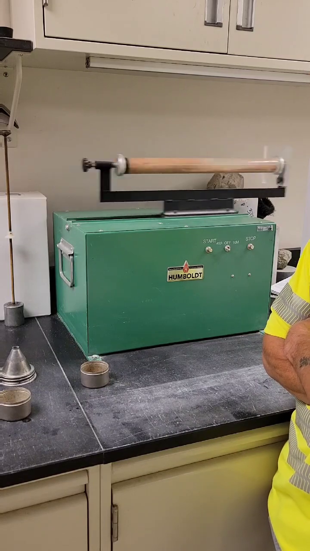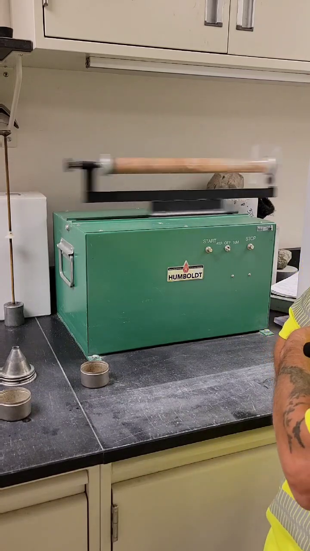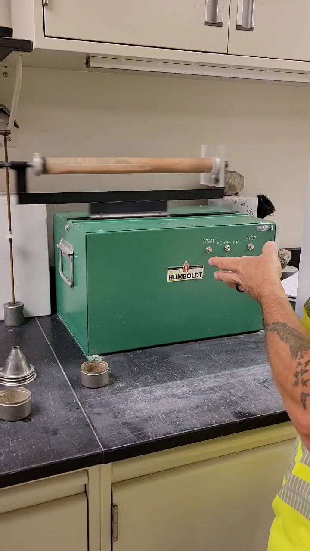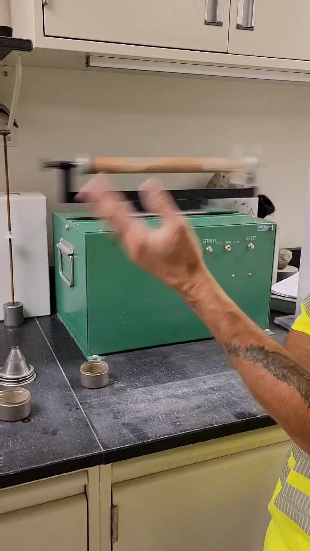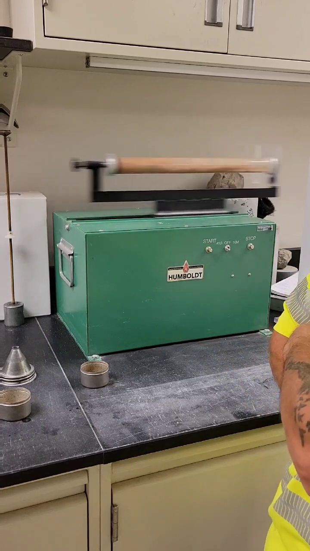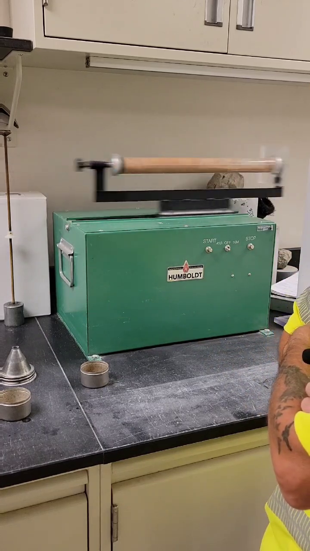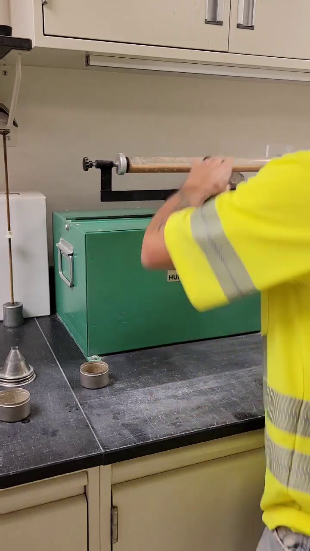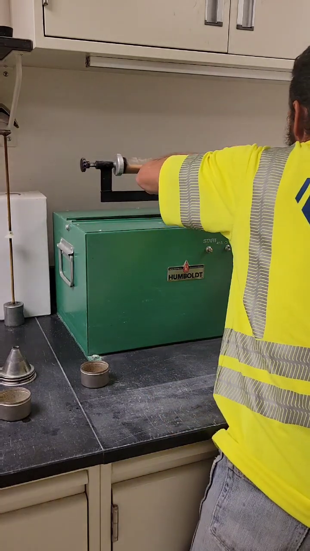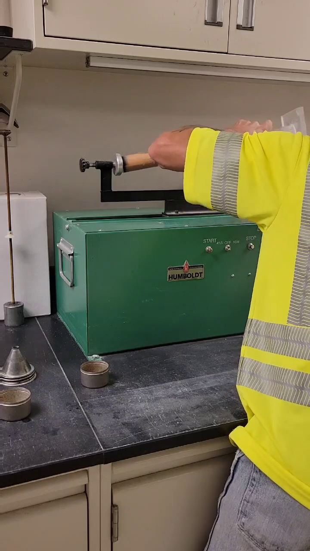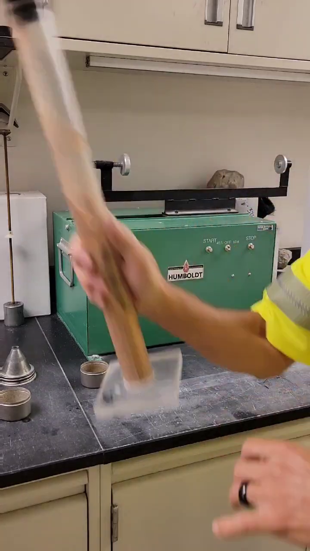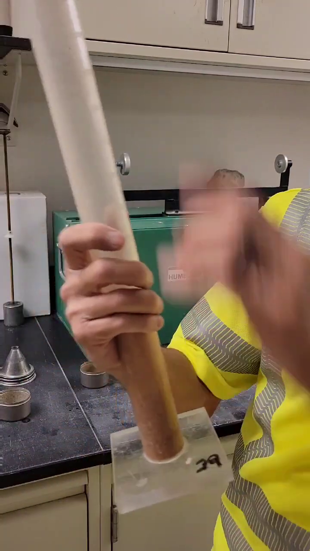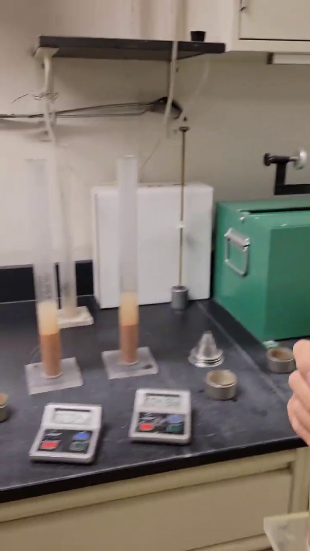45 seconds seems like forever when you're waiting on it. We also have a manual shaker, which I only have to use if this breaks down. And that one you do 100 strokes in 45 seconds. Okay. Once that is removed, we shake it around to get any of the sand that might be stuck to the side.